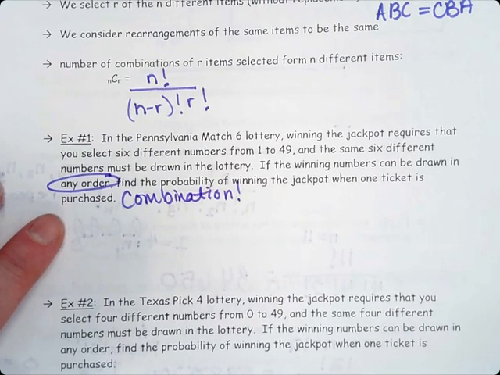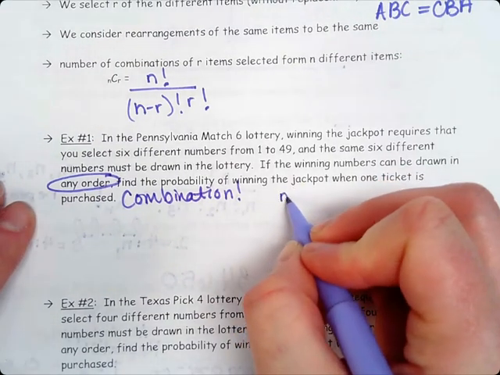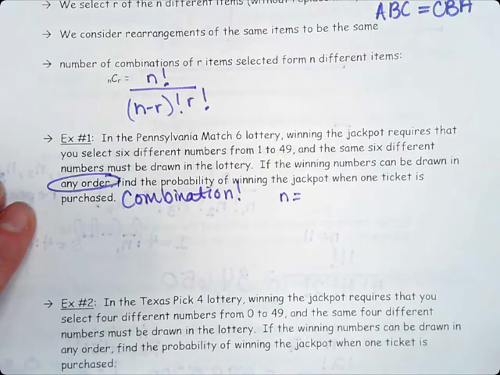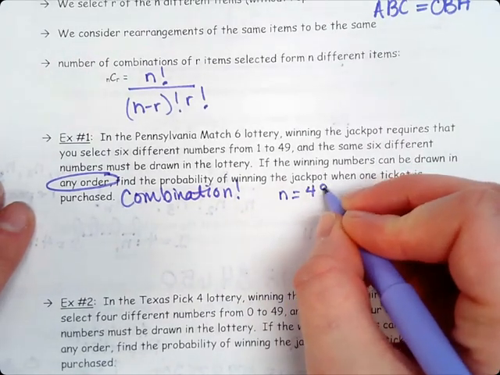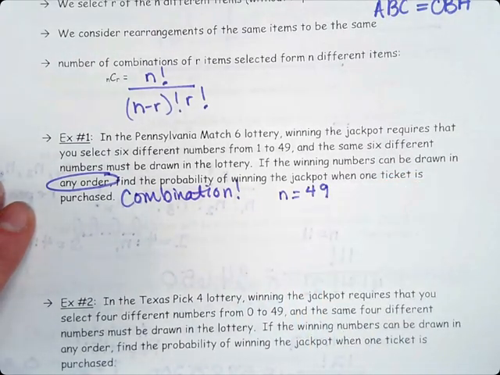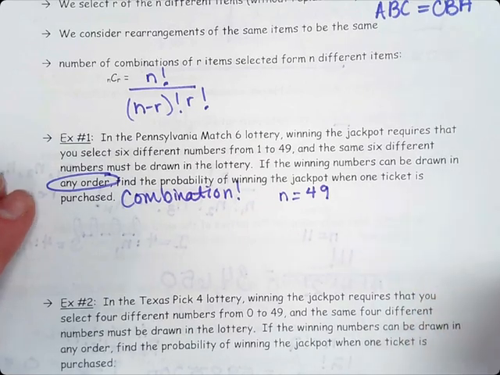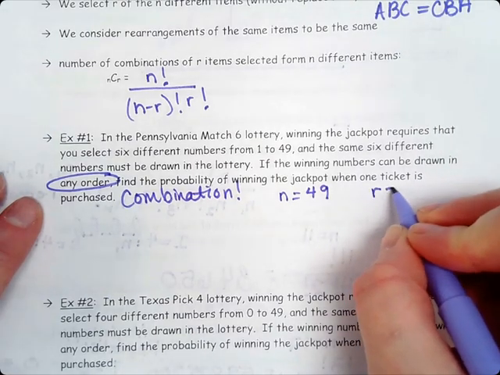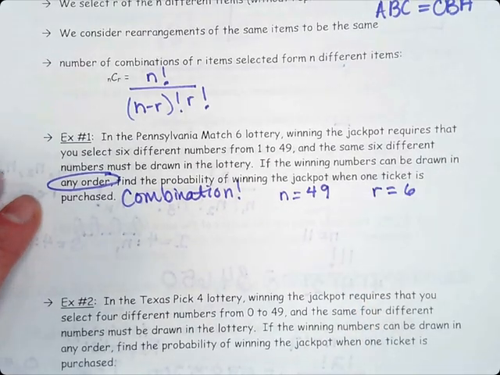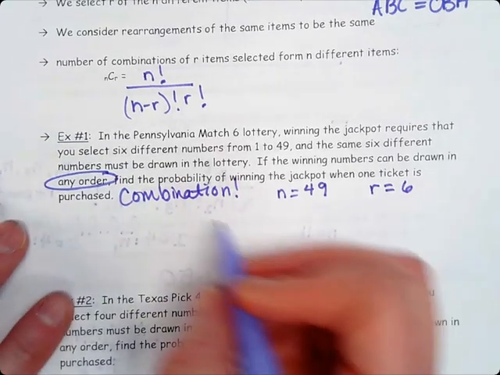So we use the formula where n is from 1 to 49. n would be 49. And r is how many items we're choosing, and we are choosing 6. So now we plug it into the formula.